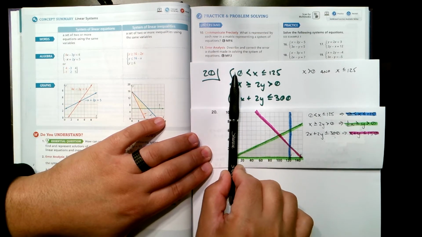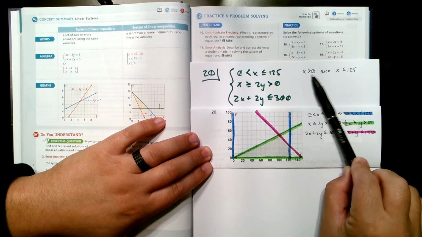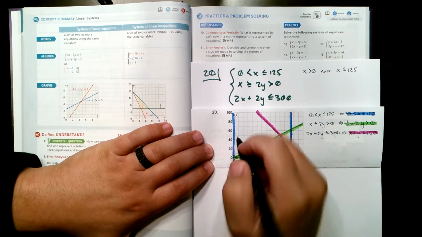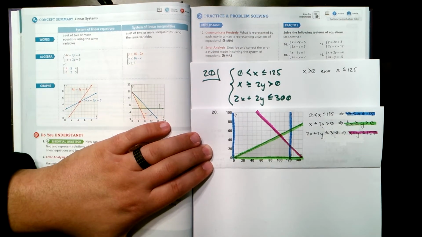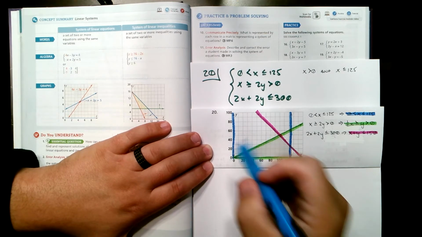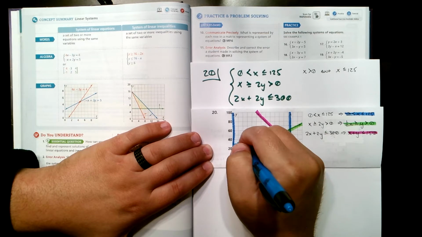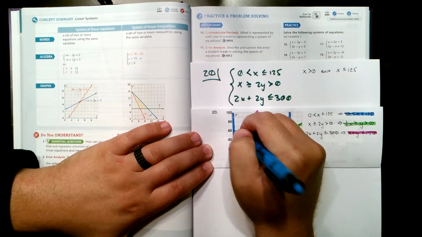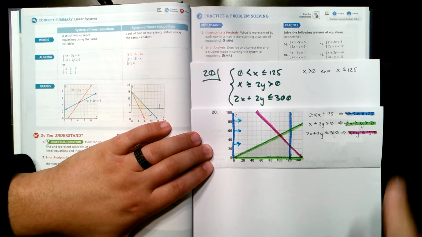So from x equals 0, I want to shade to the right because I want to shade all the x values that are greater than 0. So for this line, I want to shade to the right, all my x values that are greater than that line.